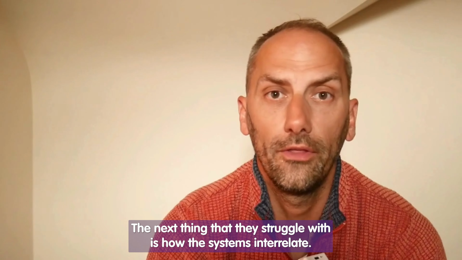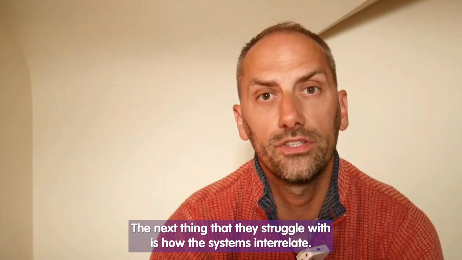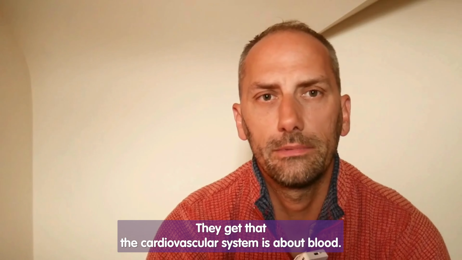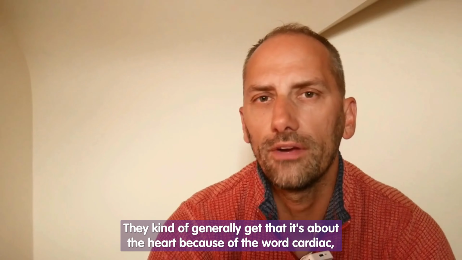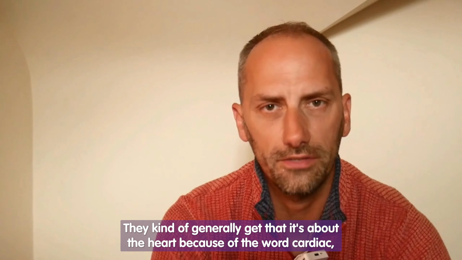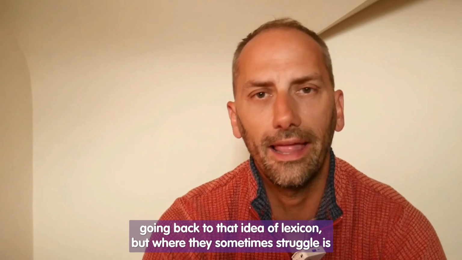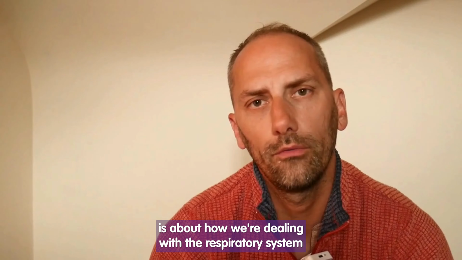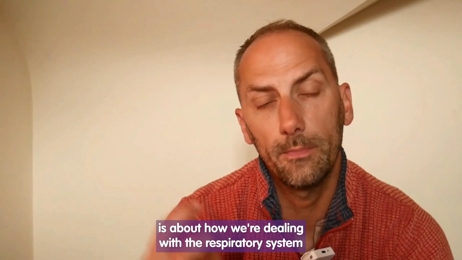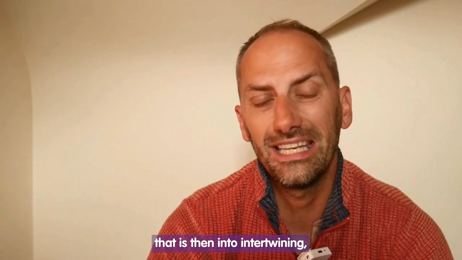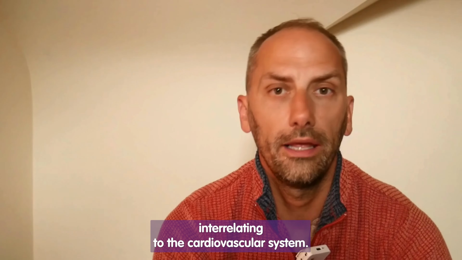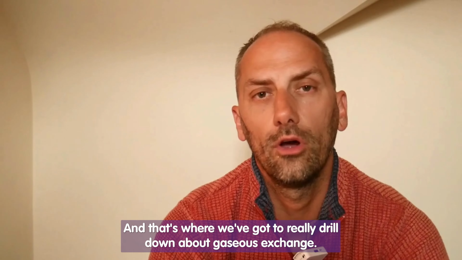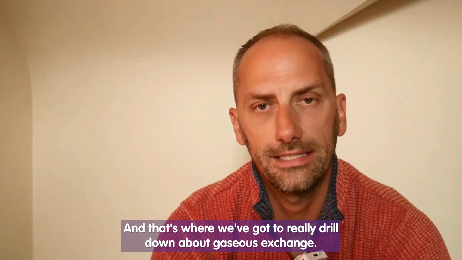The next thing that they struggle with is how the systems interrelate. They get that the cardiovascular system is about blood. They generally get that it's about the heart because of the word cardiac, so going back to that idea of lexicon. But where they sometimes struggle is how the respiratory system is intertwining and interrelating with the cardiovascular system. That's why we've got to really drill down on gaseous exchange.